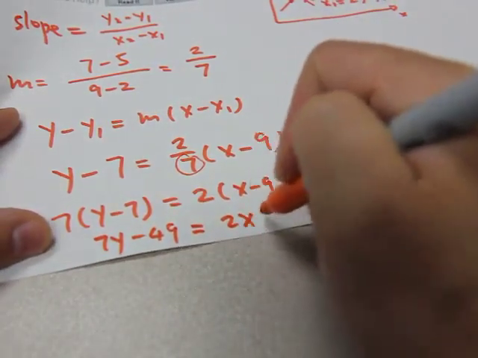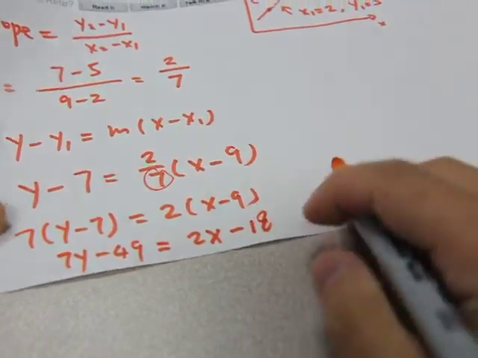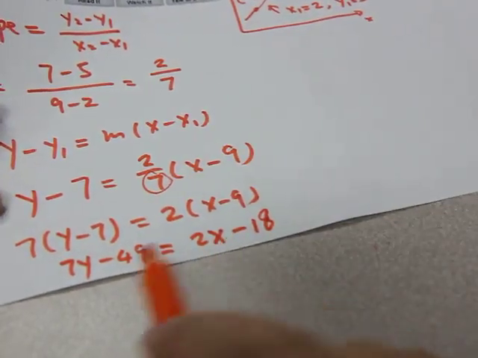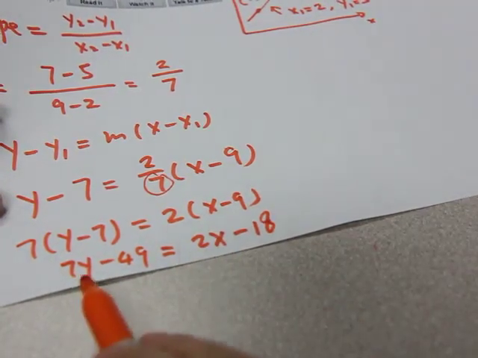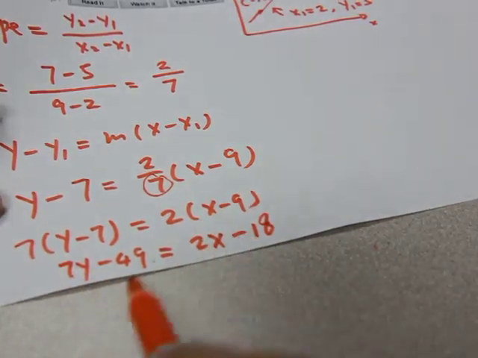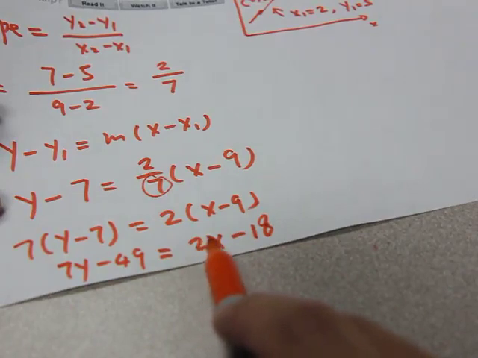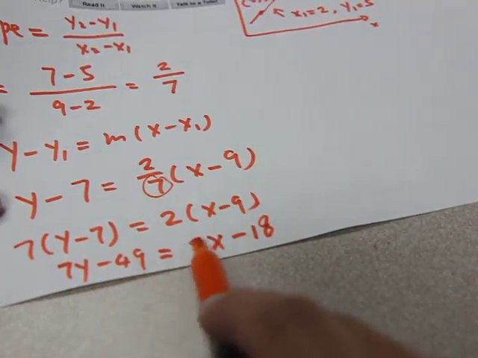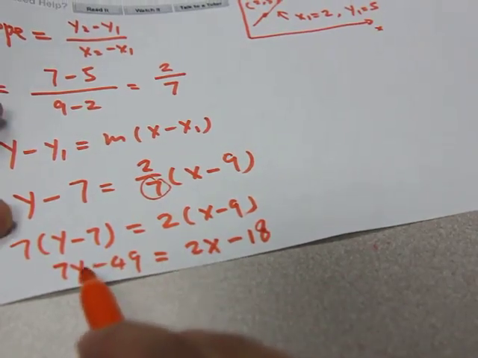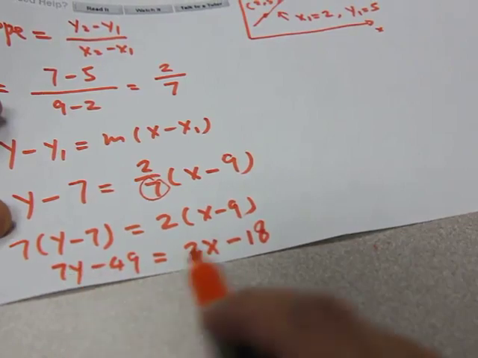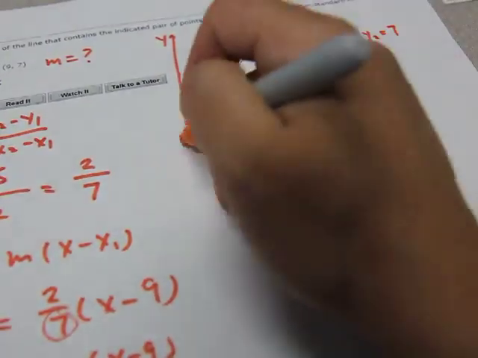So this is 2x minus 18. Okay, then we think about, should we bring x to the left or should we bring y to the right? In this example, if we bring x to the left, we will change x into negative, right? So therefore, we have to bring the 7y to the right.